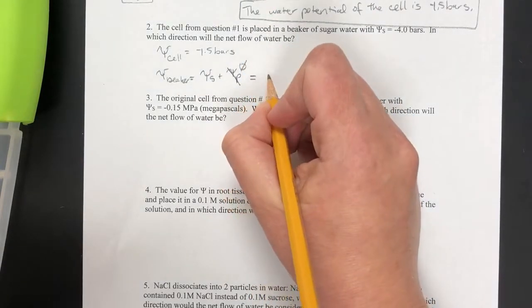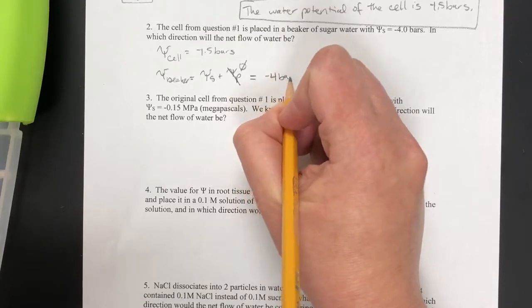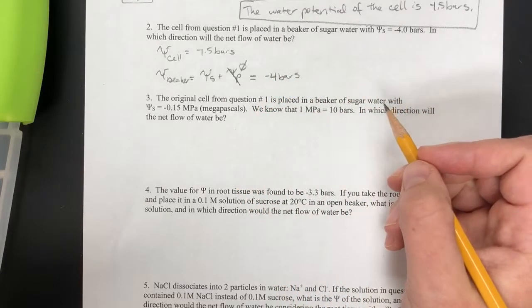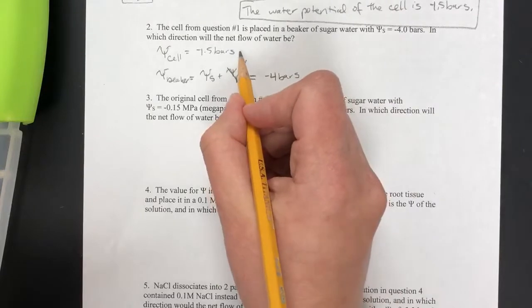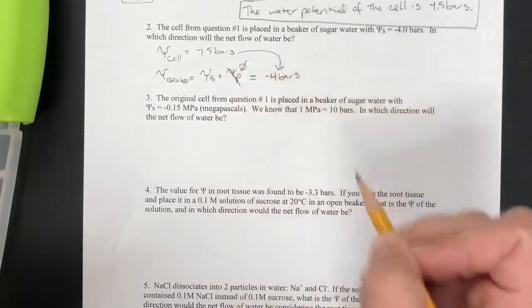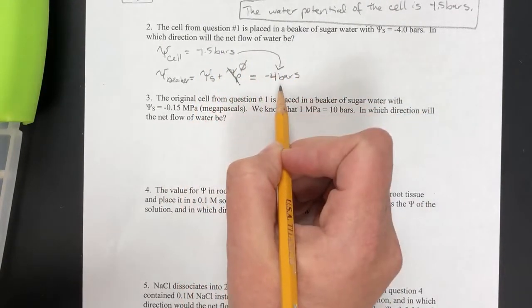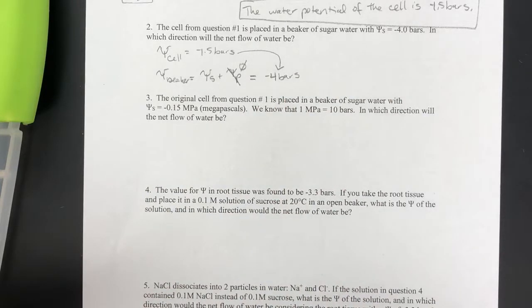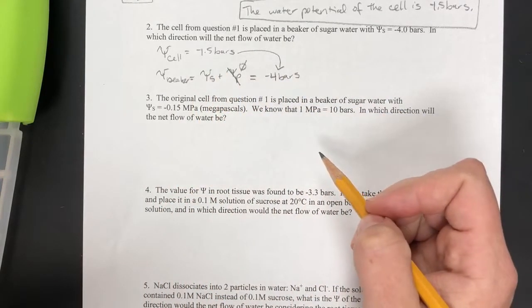So this is just going to be negative 4 bars. Since the beaker is more negative than the cell, water will flow into the beaker, because water goes to the more negative water potential.